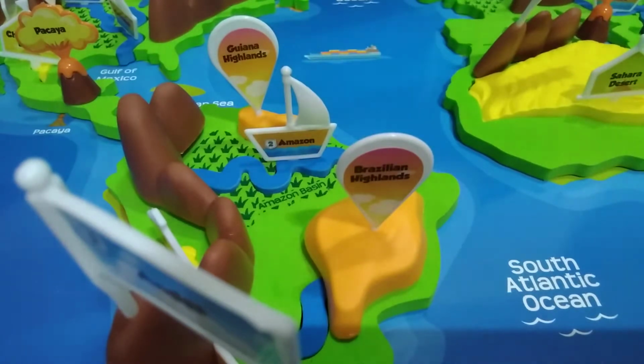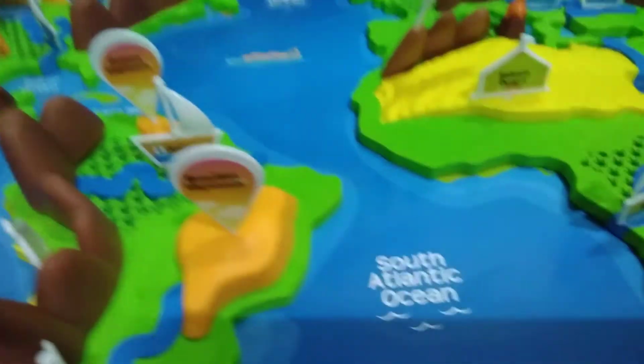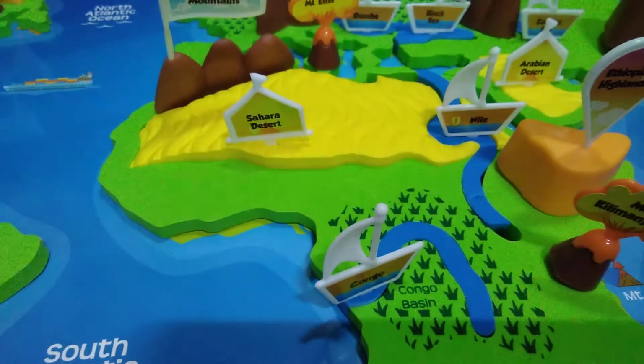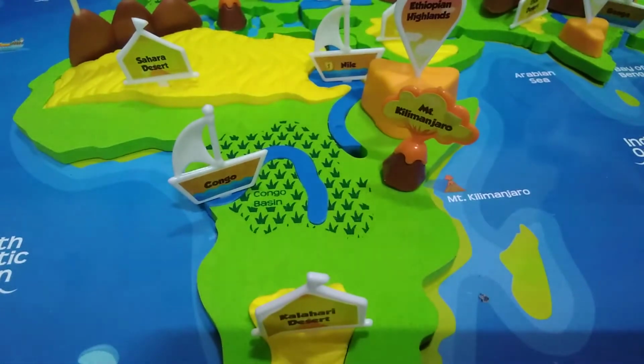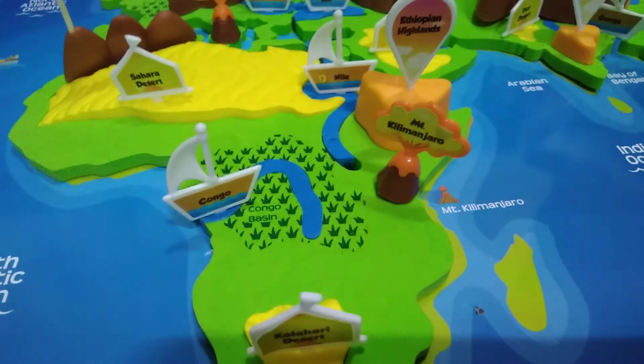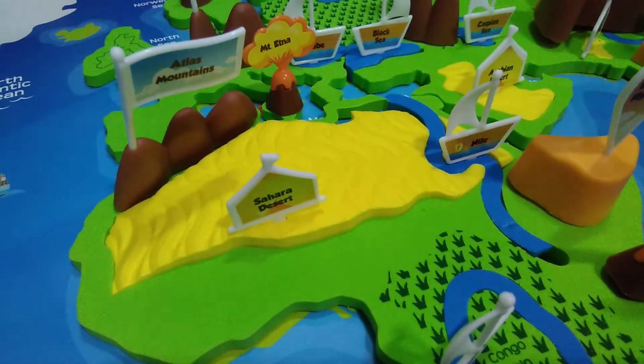Now it's time to move to the birthplace of humans, Africa. The Sahara Desert and all are located over there only. So, the Sahara Desert. The Sahara Desert is the world's largest hot desert.